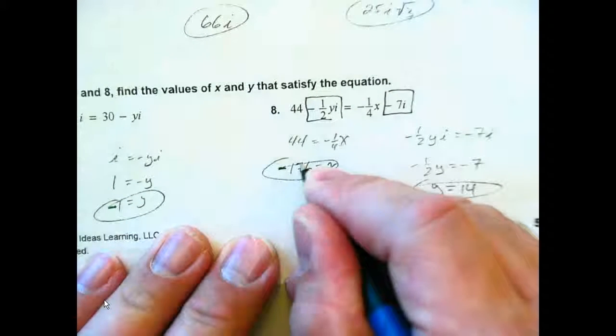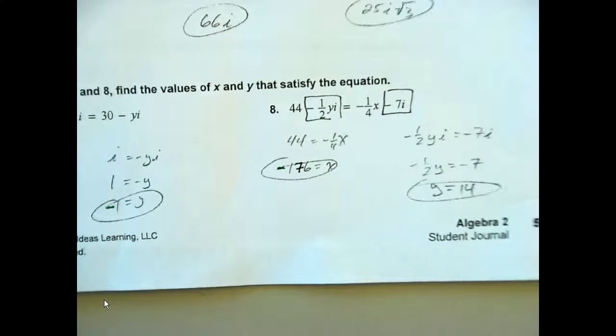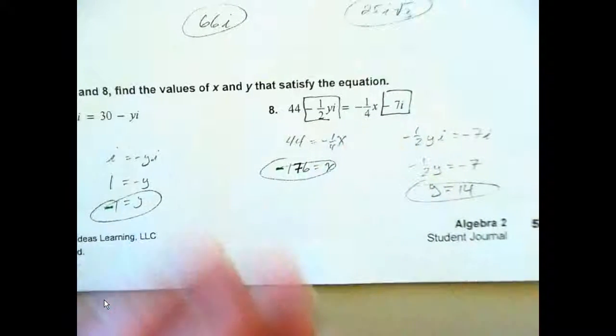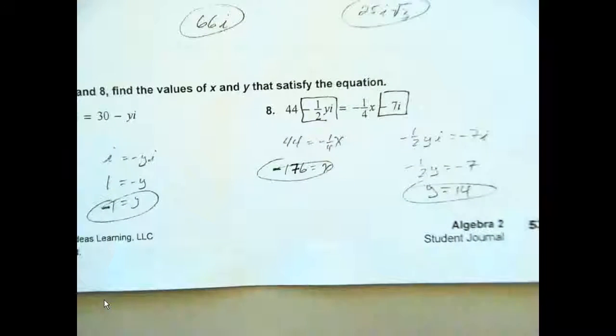-176. So I get 44 equals -1/4 x, right? And then I got to multiply both sides by -4. Yeah. So multiply both sides by the reciprocal there.